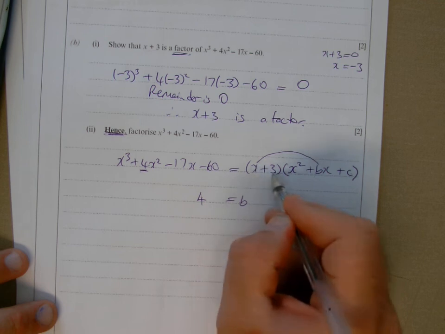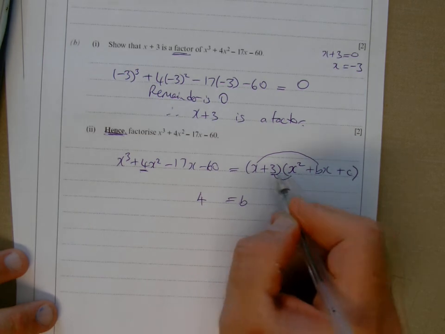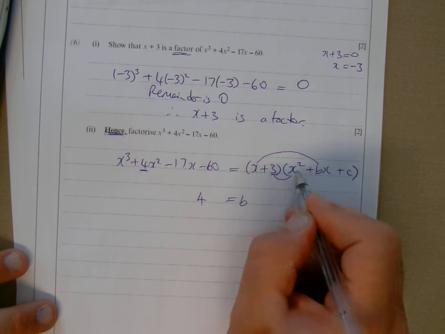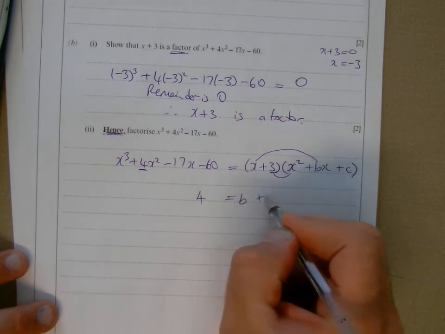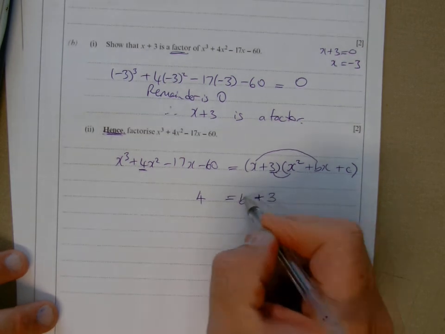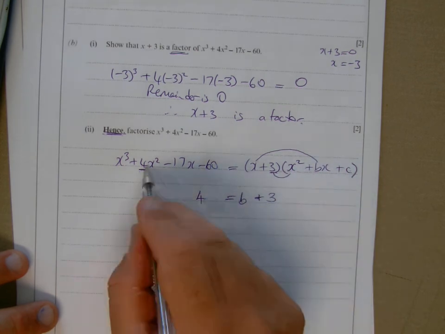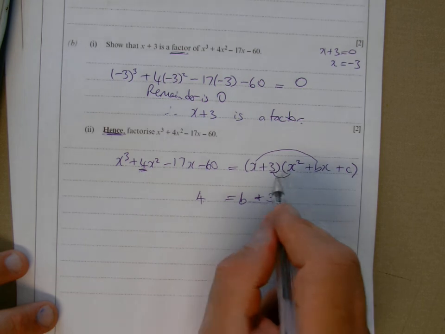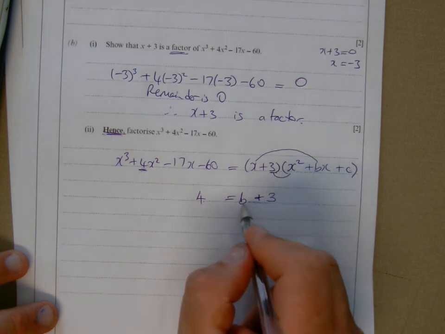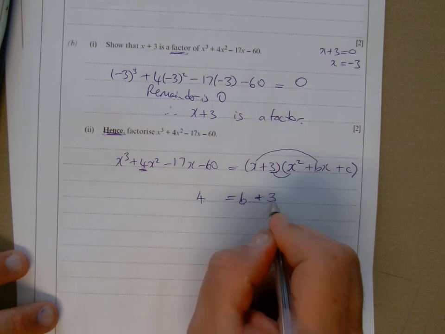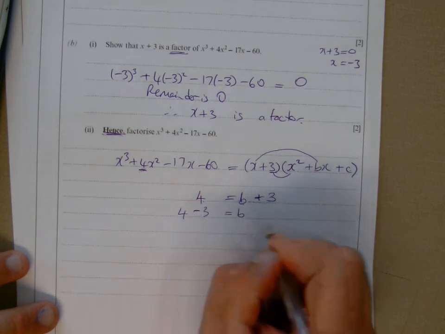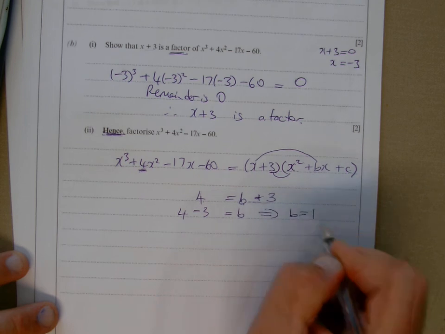But what about the 3? The 3 would multiply by the x squared, wouldn't it? That would give me x squared. So 3 times x squared, which means I've got a 3 in front. So I've got a plus 3 there. So 4 is what's in front of the x squared here, and b plus 3 is what will be in front of the x squared here. That means then that b has got to be 1, isn't it? If you take that 3 over, you get b. So b is equal to 1.